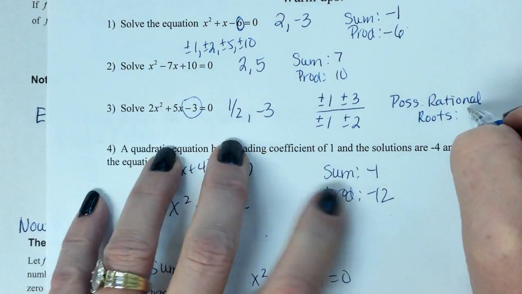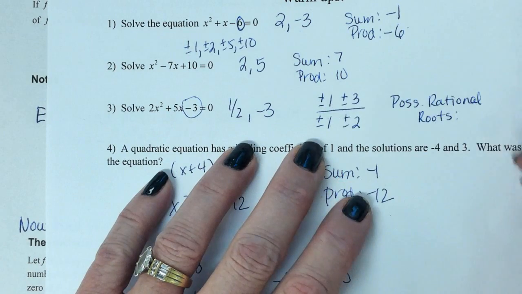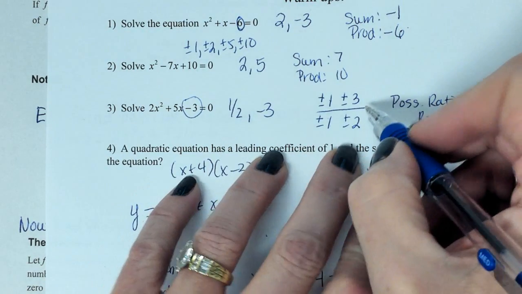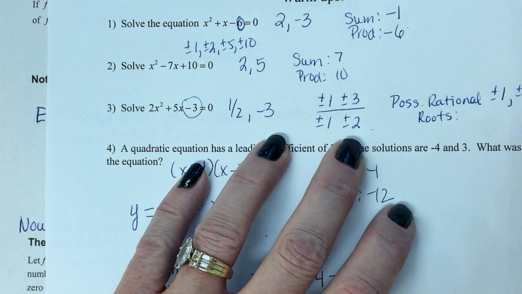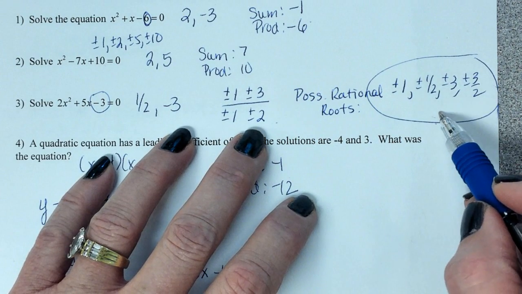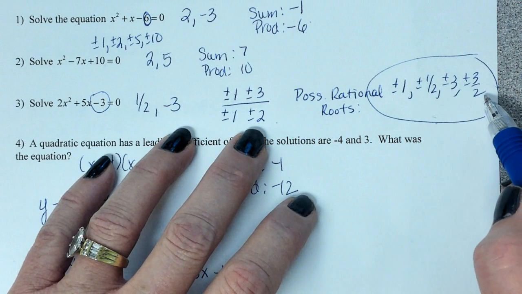The possible rational roots here are going to be 1 over 1, plus or minus 1, 1 over 2, so plus or minus 1/2, 3 over 1, so plus or minus 3, and 3 over 2, so plus or minus 3/2. These are all the possible roots, all the possible zeros that I could get right here.